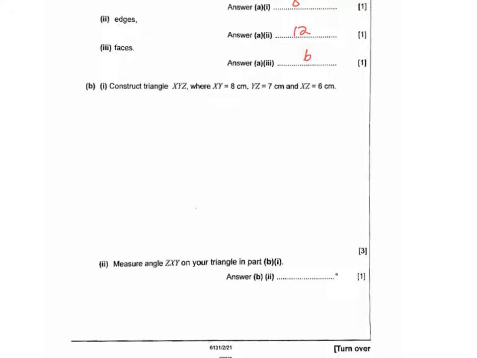But remember how we construct? You draw a longer line. Let me just extend this one. Okay, let me just draw a longer line, and then from there you set your compass. I don't have a compass here, so you set your compass to 8, put your point maybe somewhere here, and then make an arc this side, and then you also make an arc this side. Where you put the marks, that is your x, and the other one is your y.